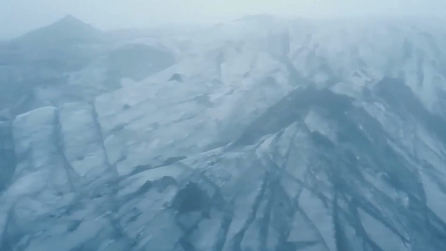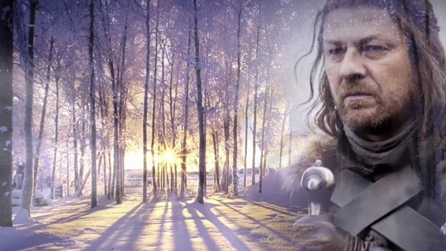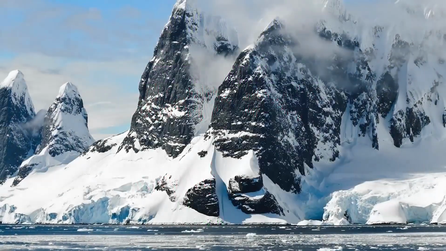But exactly how do these cycles work, and what produces them? Can the Milankovitch cycles help us predict how climate change will behave in the future? Stay with us to find out.